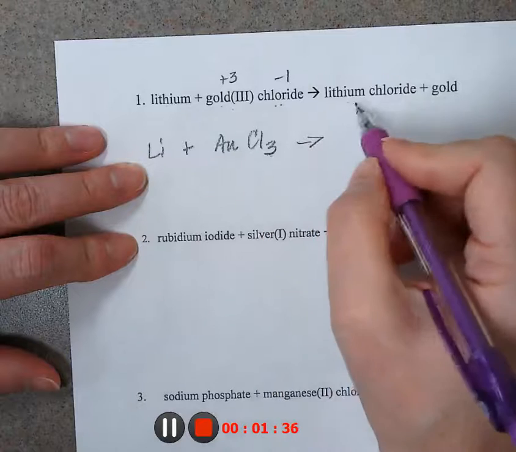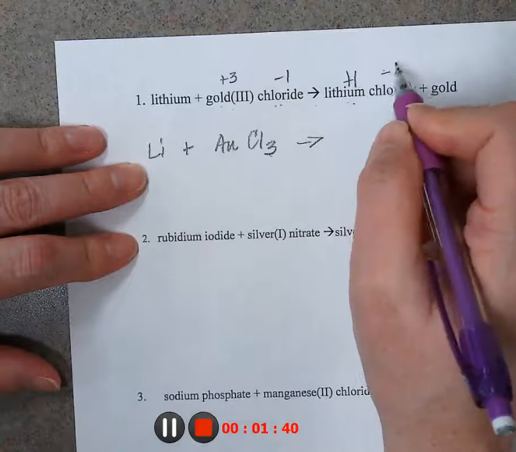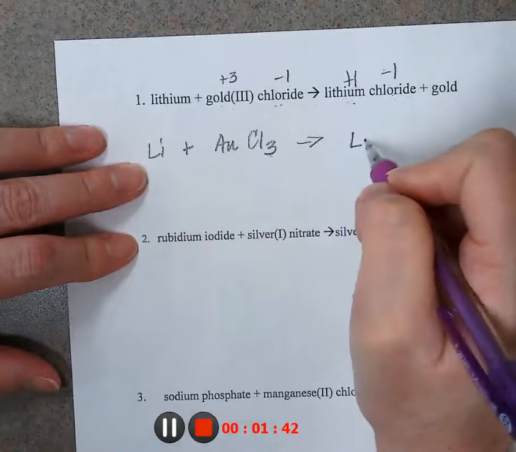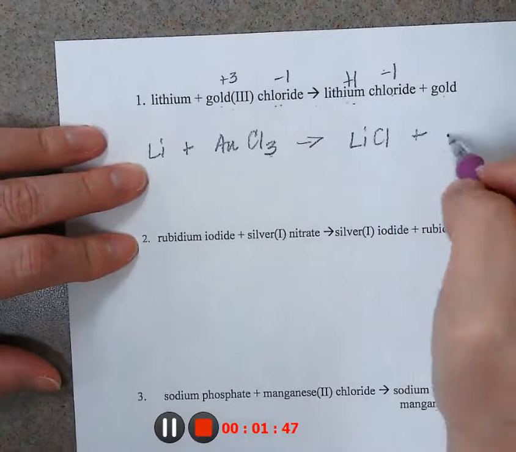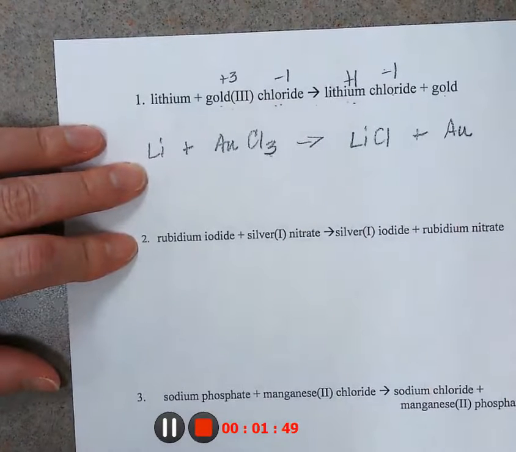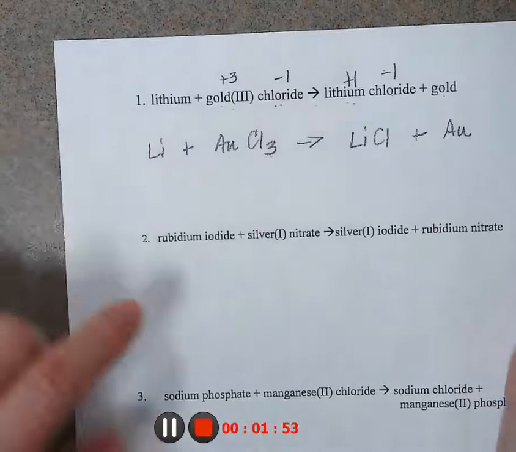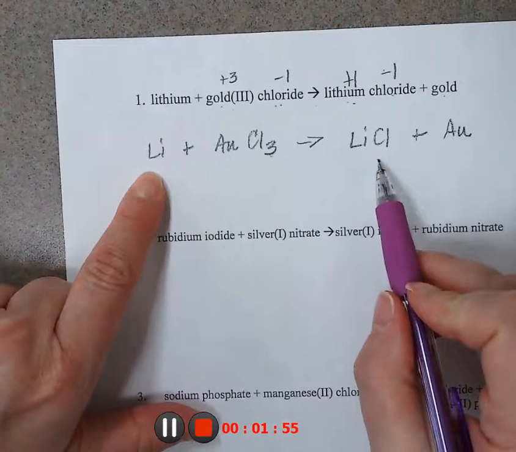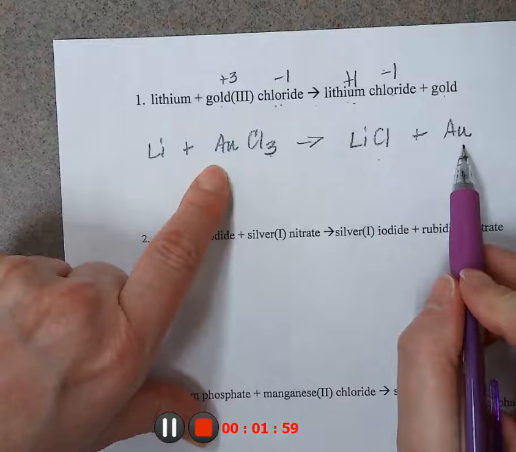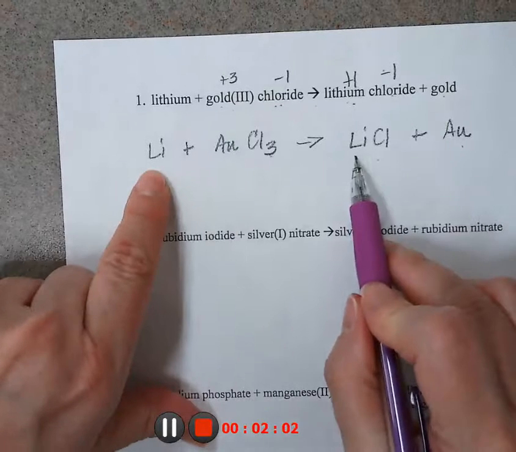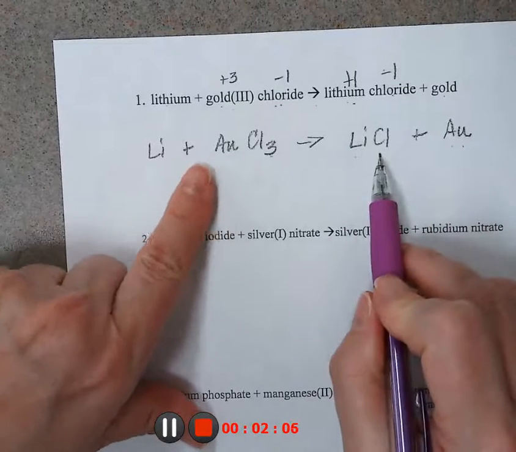Remember the swap and drop situation. And then we end up with lithium chloride. Lithium is in group 1, chloride's in group 17, so that is balanced. I don't need to introduce any subscripts. And then good old-fashioned gold. Now we can mass balance using coefficients. So we need to count, and we see we have equal golds on both sides, equal lithiums on both sides, but our chlorines are not balanced.